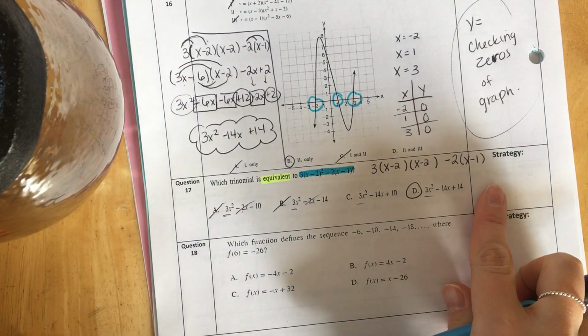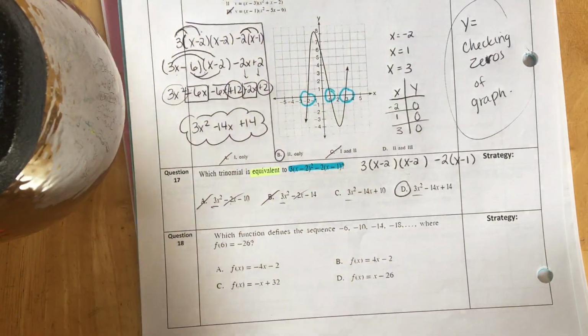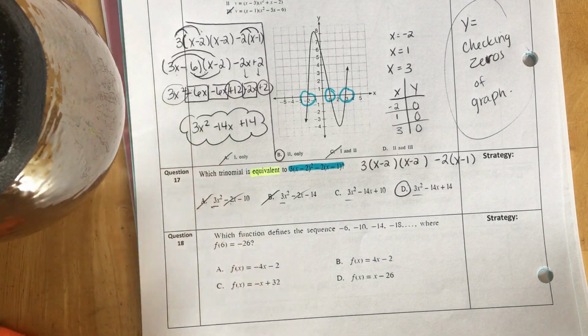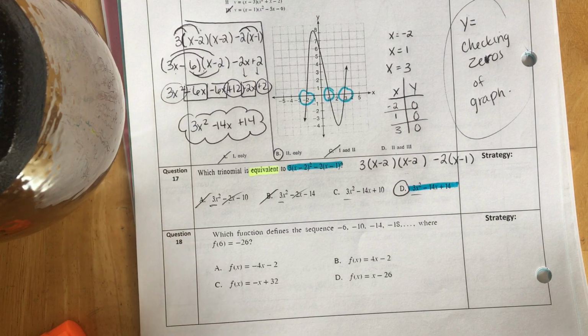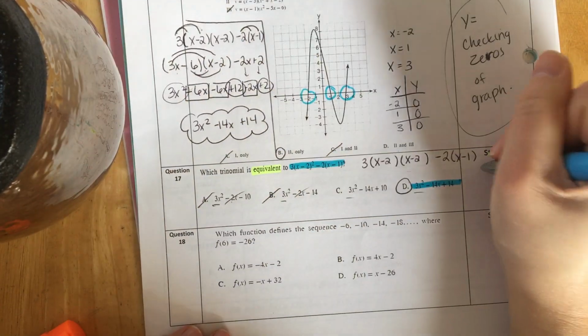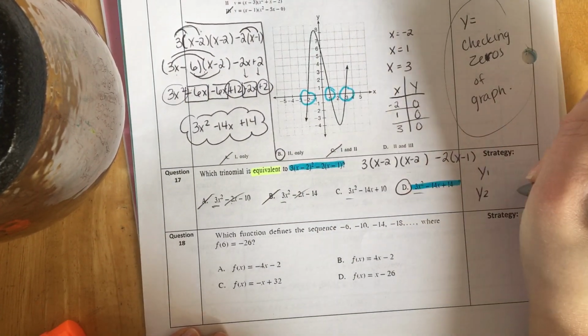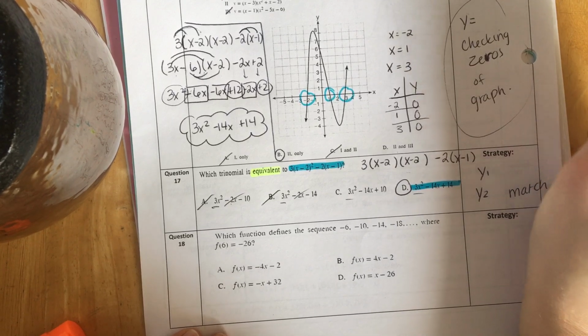All right, the strategy here is how we're gonna check this. So we're gonna plug the original into y1 and answer D into y2. So it's gonna be a y1, y2, and find the match.